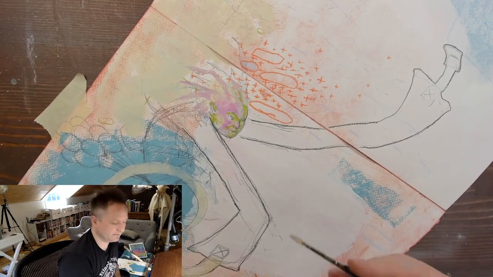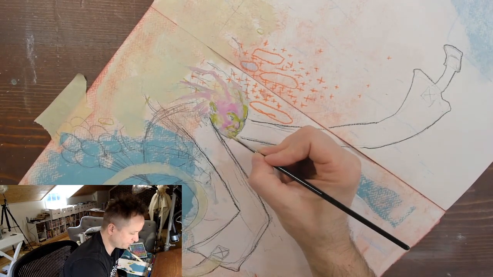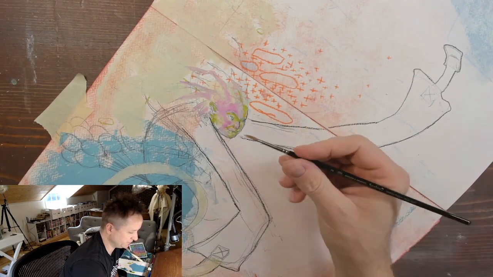I'm getting pretty persnickety here with painting this. Might be a little too much, but hey.